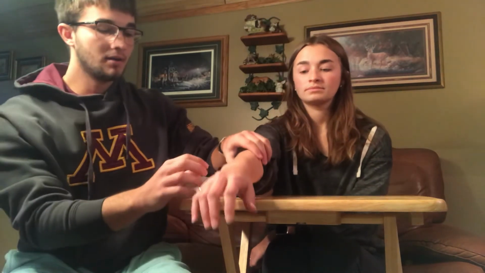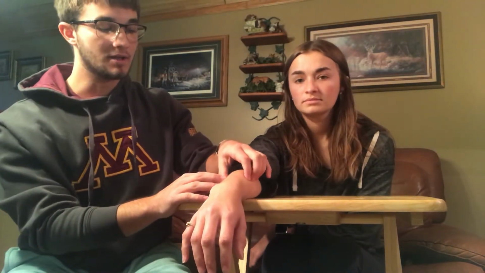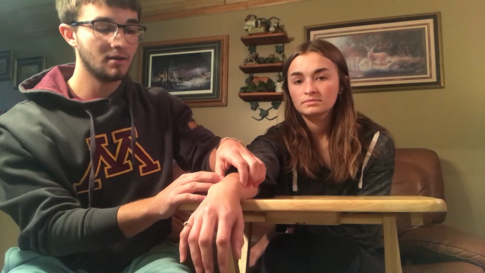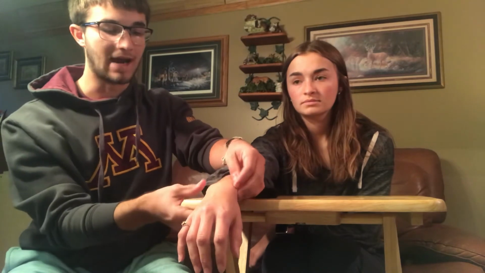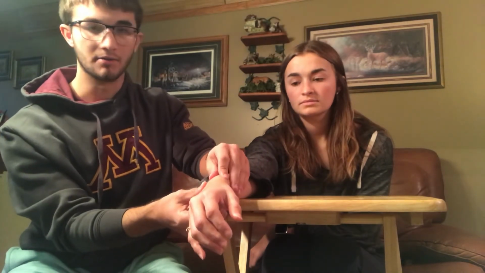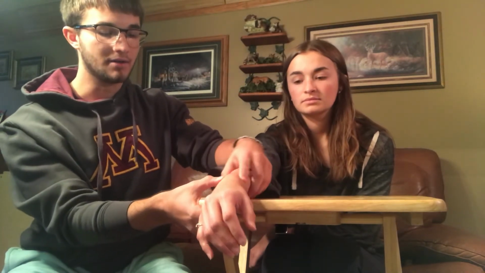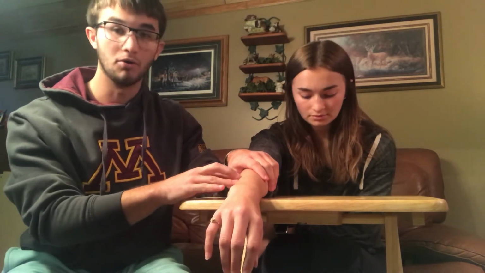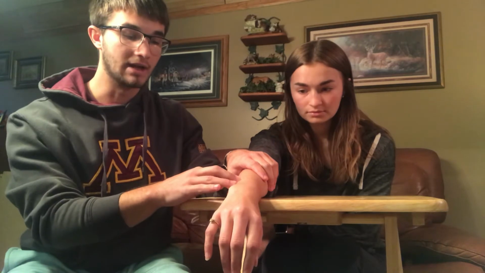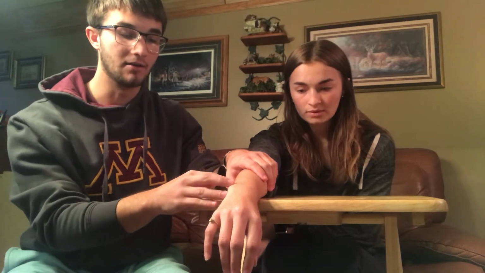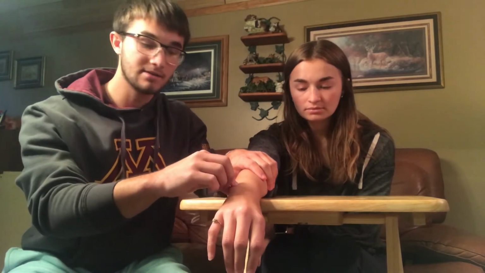So you'll begin in this position. I'll palpate the shaft of the radius down to the distal head and radial styloid process. So you got that right here. And then you can do the same thing on the other side of the arm. You can palpate the ulnar shaft going down to the distal ulnar head and ulnar styloid process.